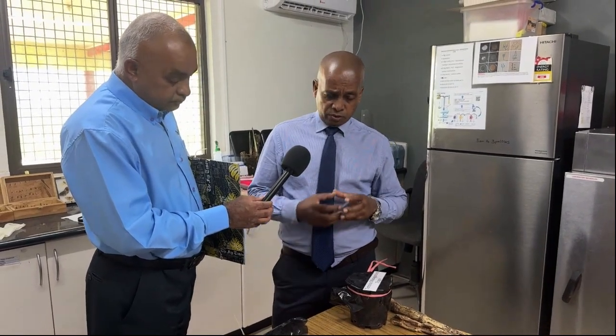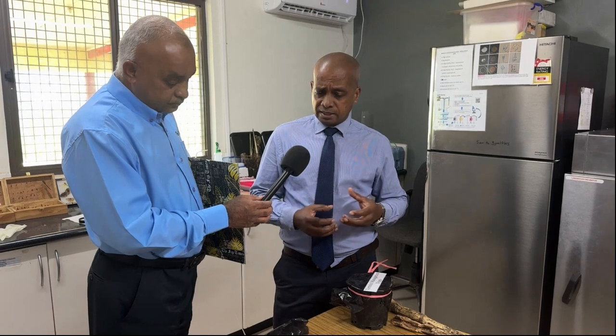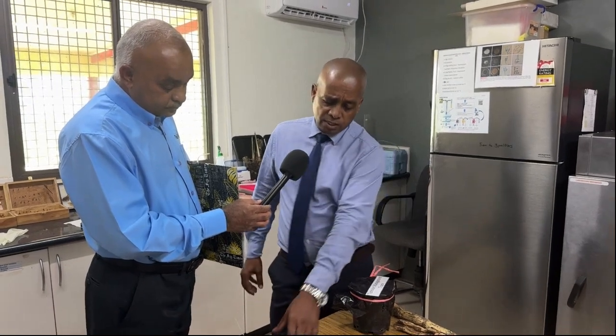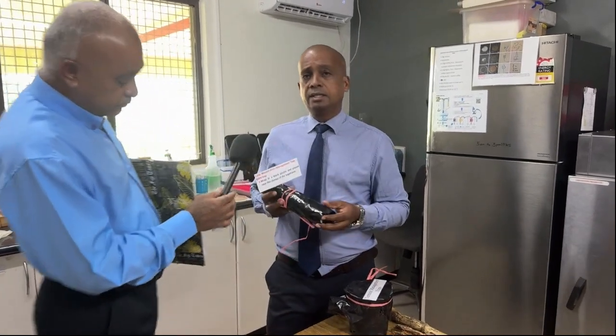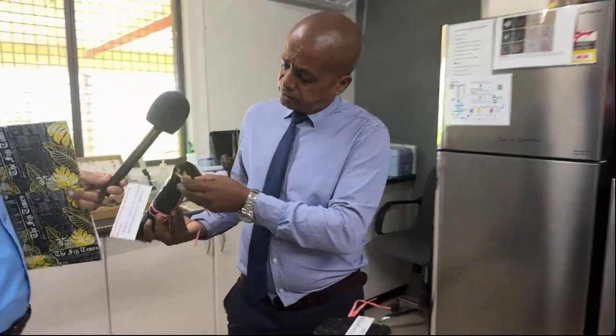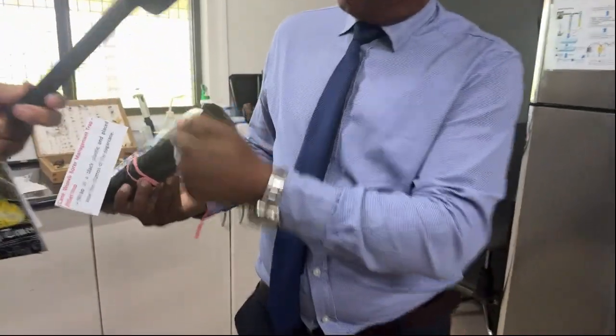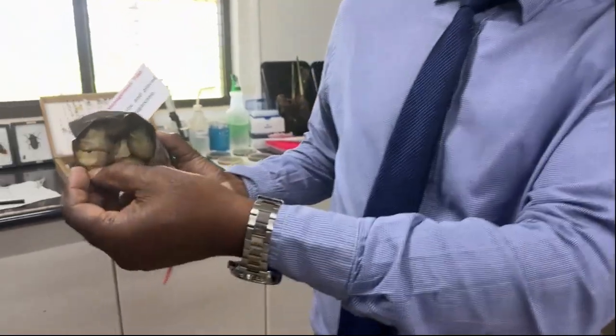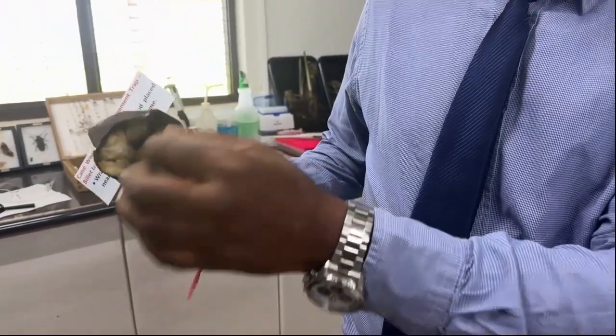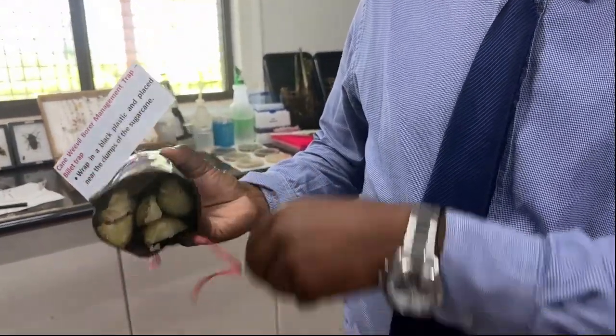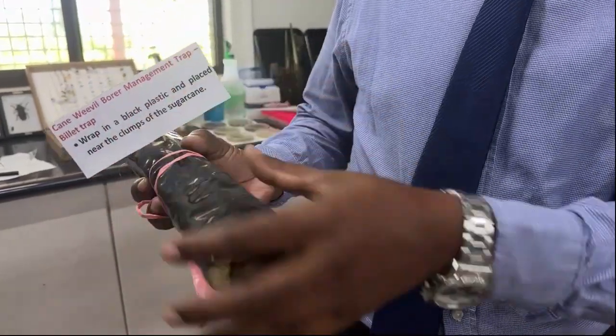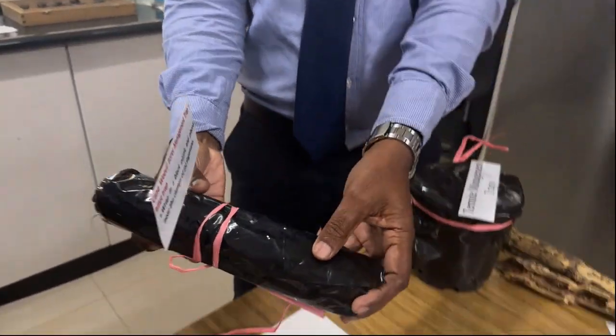So in order for us to analyze it and control it, we are setting up these traps. You can see these are just simple cane. We have chopped it down, split it open, and then this is a black plastic, we have wrapped it, and we'll be putting it around in the cane fields.